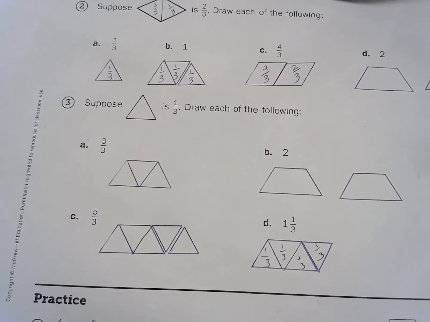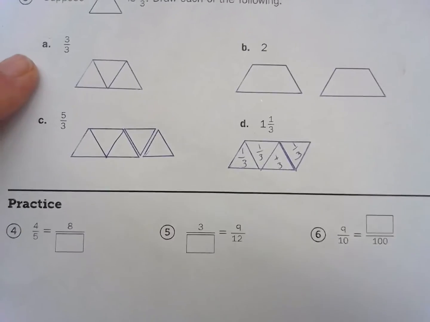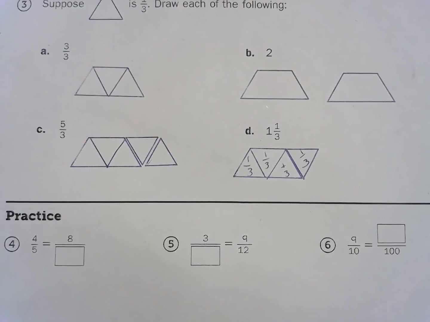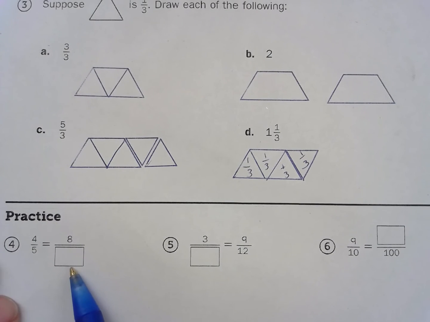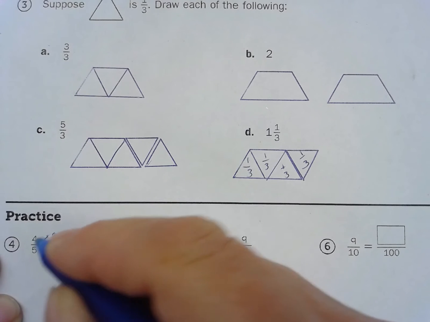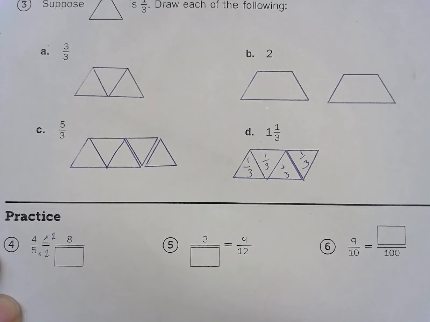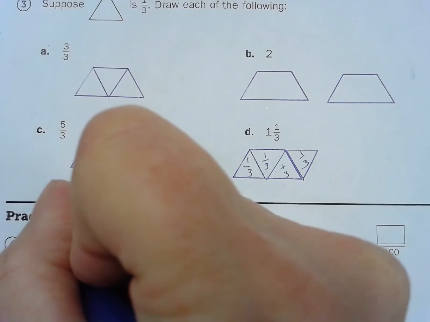Okay, so this part down here, the practice, I'm actually really glad that they put this on here because you guys need practice with equivalent fractions. So, okay, for this first one, let's use the strategy of what do we do to 4 to get to 8? What do we multiply 4 by to get to 8? We multiply it by 2. So 4 times 2 equals 8. 5 times 2 equals what? 10.